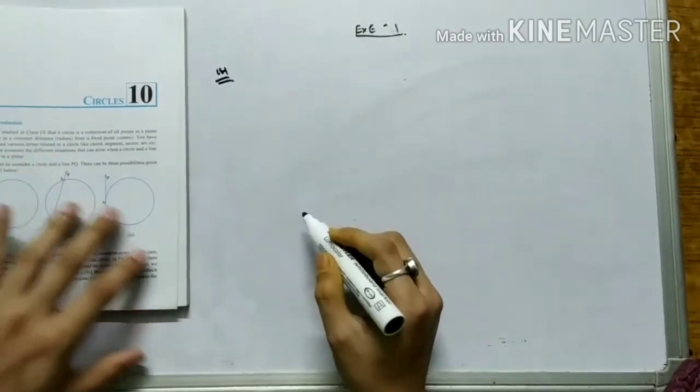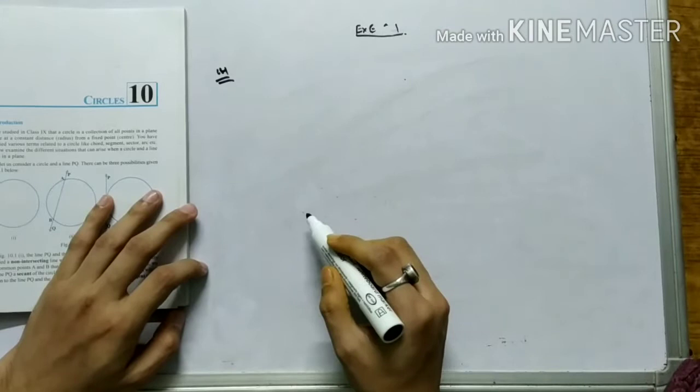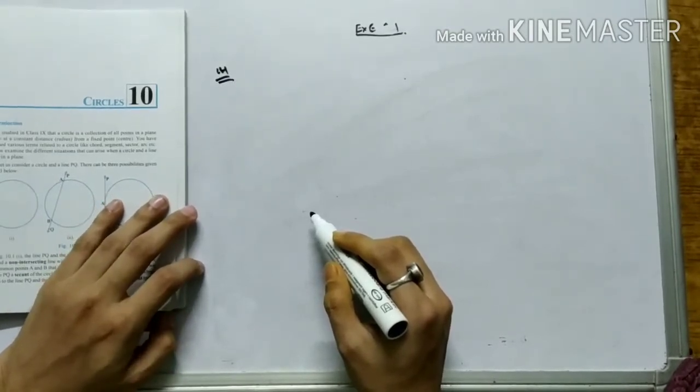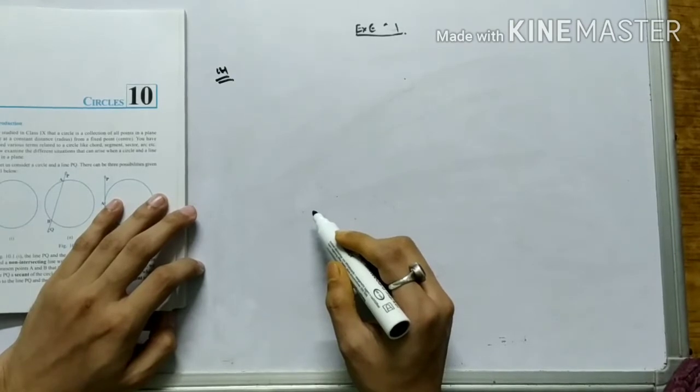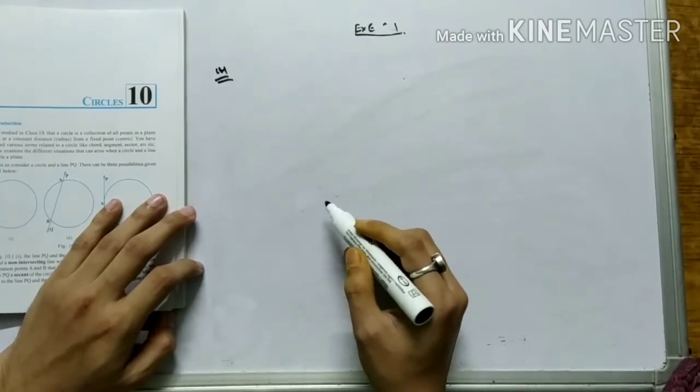So question number 14 says that a 1.2 meter tall girl spots a balloon moving with the wind in a horizontal direction at a height of 88.2 meter from the ground. The angle of elevation of the balloon from the eyes of the girl at any instant is 60 degree. After some time the angle of elevation reduces to 30 degree. Find the distance traveled by the balloon during the interval.